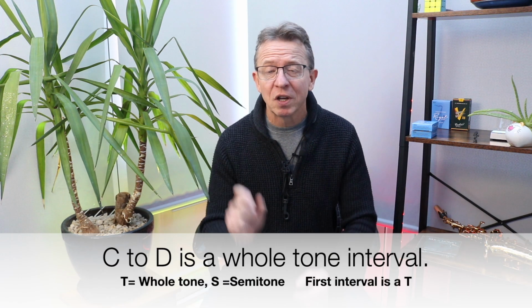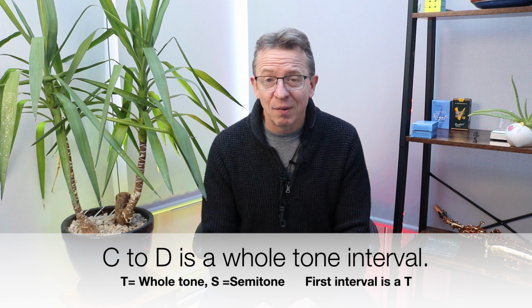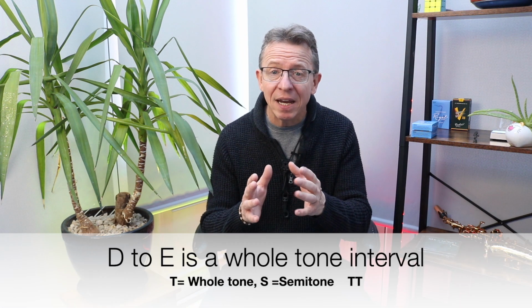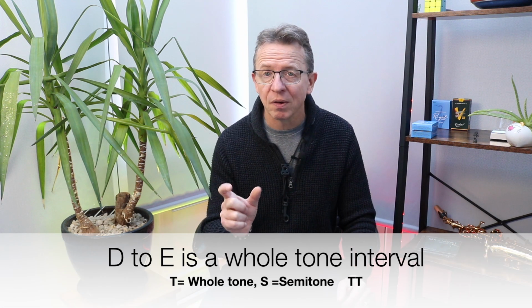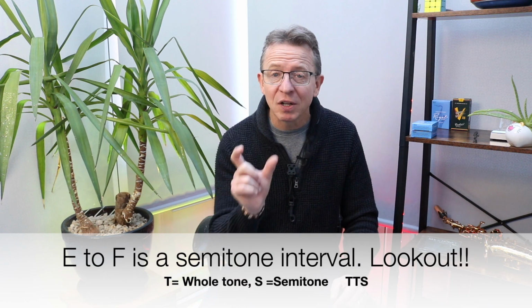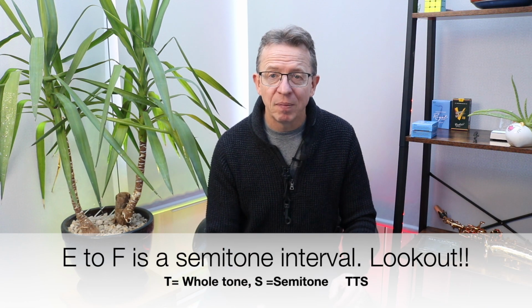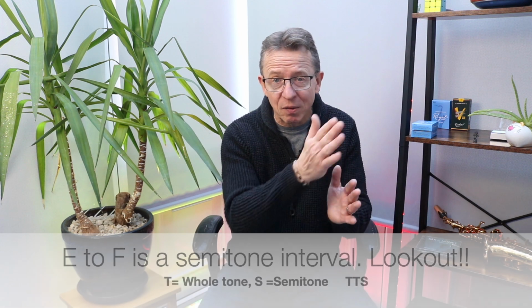And between C and D, we've got a whole tone. And this is really, really significant. So you've got a whole tone between C and D. Then between D and E, you've also got a whole tone. But between E and F, look out, right? Because you've only got a semitone. Because if you have a look on the piano, there's no black note between E and F, so that is one of the places where you need to look out.